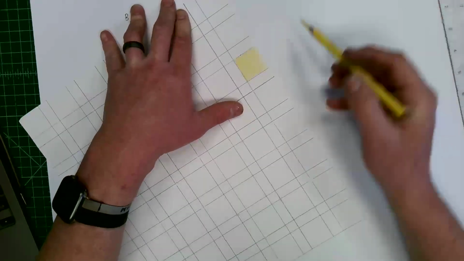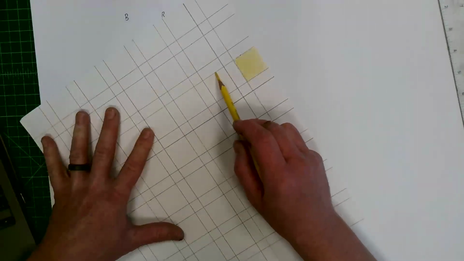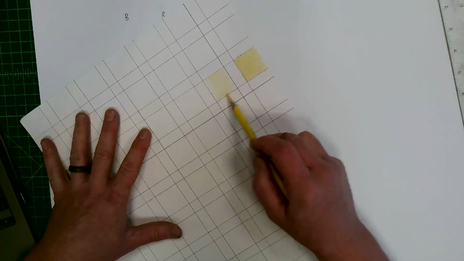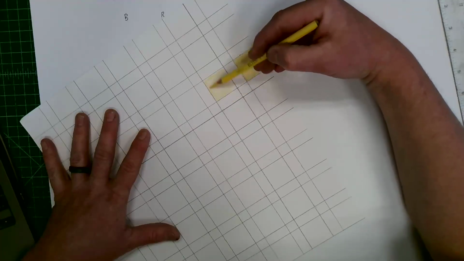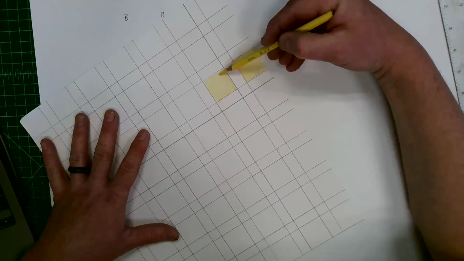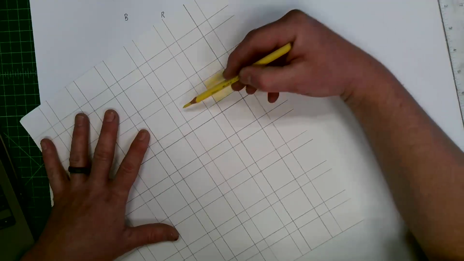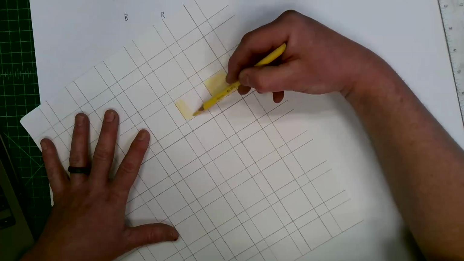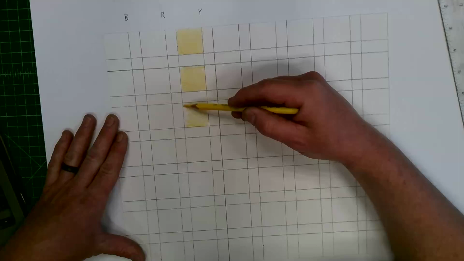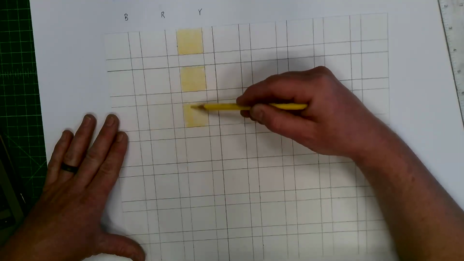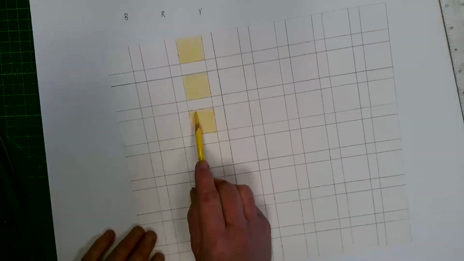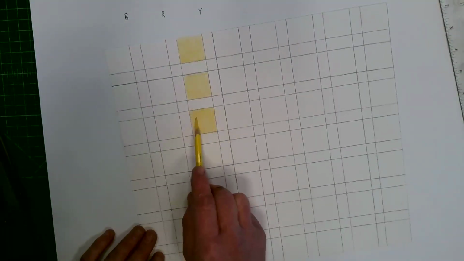Of course, I'm going to beef this up a little bit later, but just to get me started, I'm going to run this way. I'm not going to go all the way down. I'm just going to run this 3 deep. That way I can put some juxtaposed colors in there.